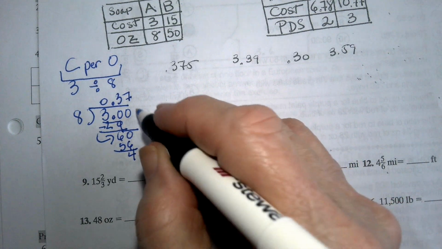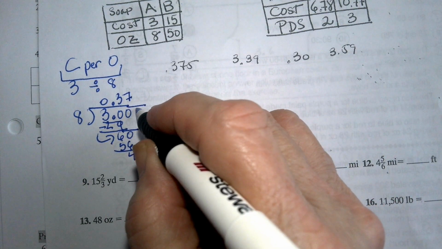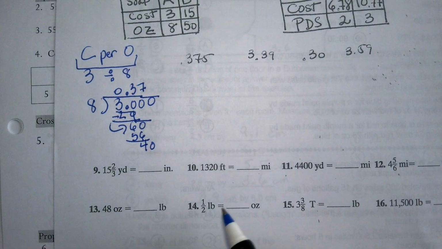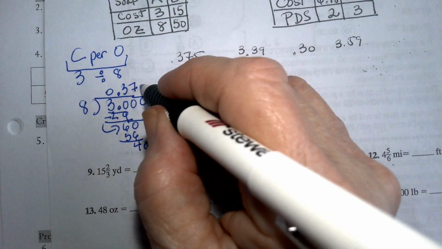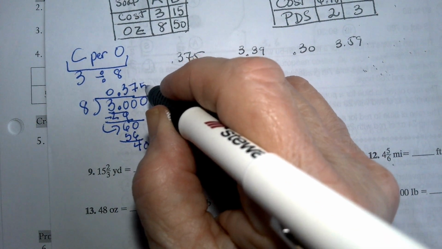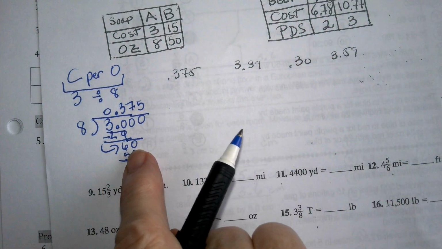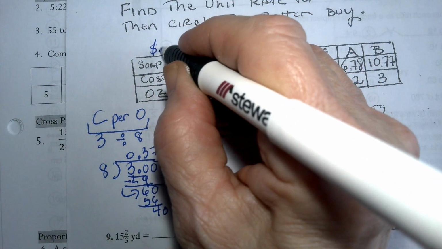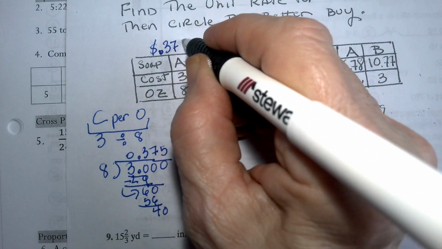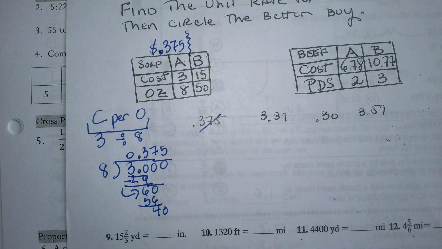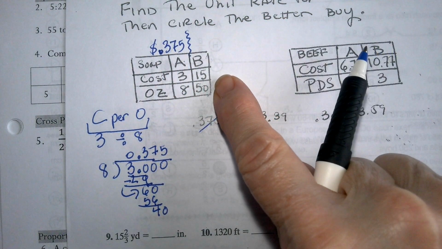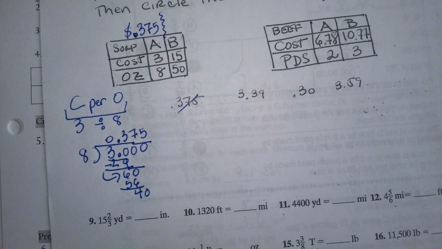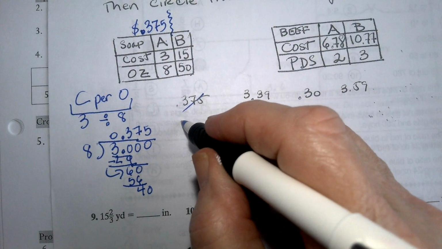What do I have to put again? Another 0. And then 375. Okay. All right. So this one cost, and in fact, here's the answer, 0.375, so 37.5 cents.